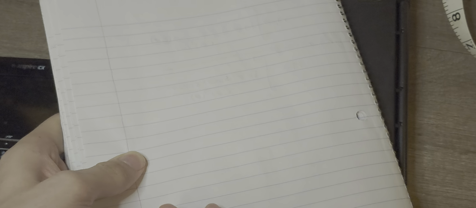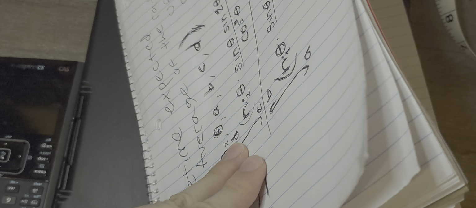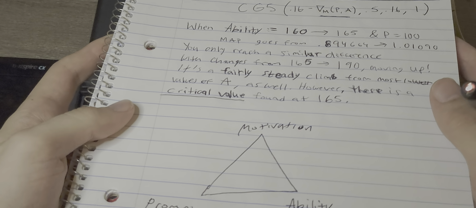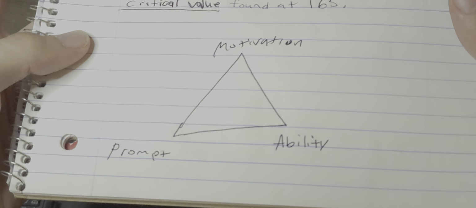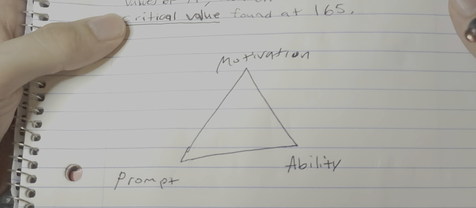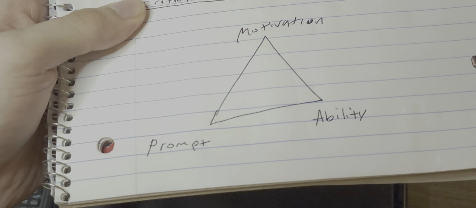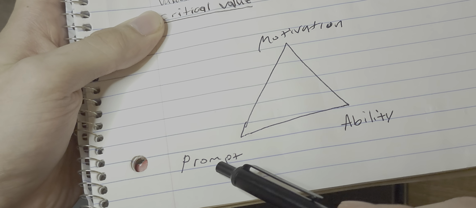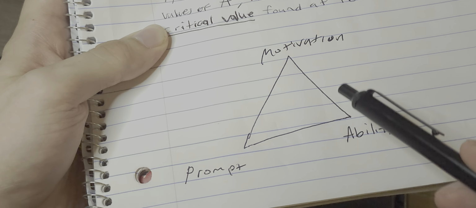So I'm going to turn the pages, and we're going to find what I've been cooking up here. It is the behavioral change problem first posed by Fogg that states that there are three factors that go into changing behavior. It is the factor of prompt, motivation, and ability.